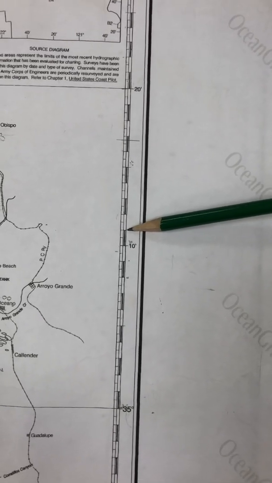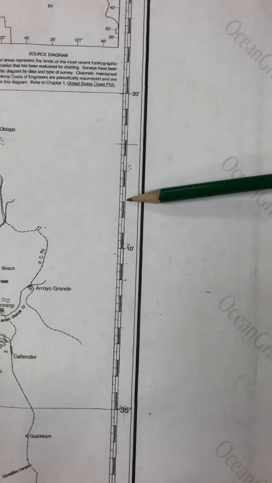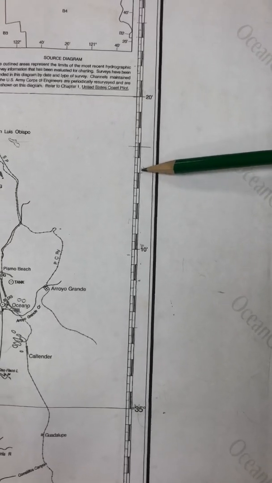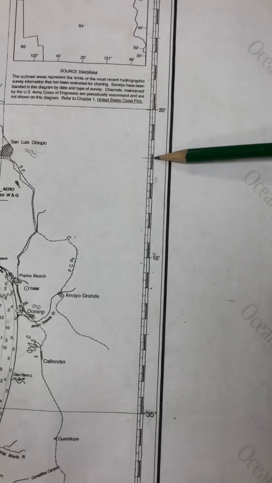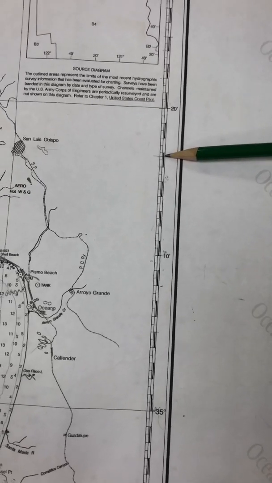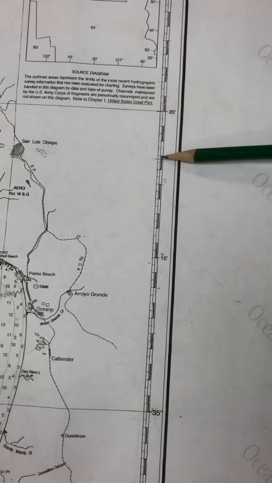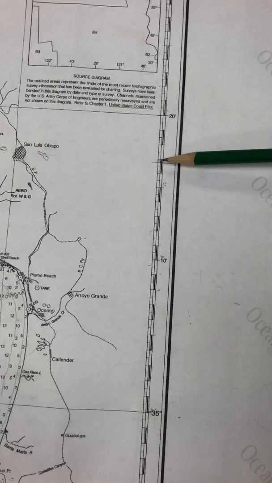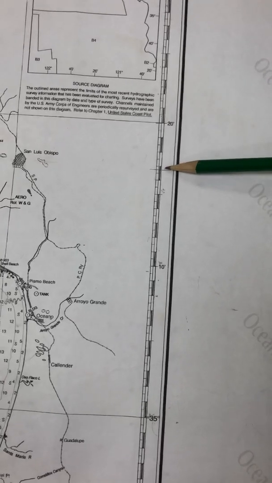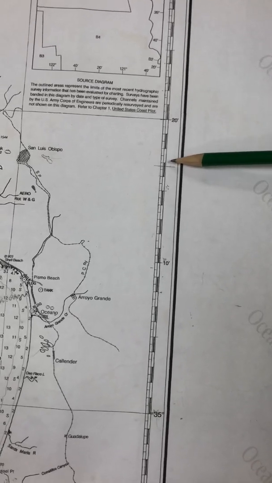So we're at 11, 12, 13, 14, 15, 16.75 or 3/4 of the way. So you can mark that down as 16.75 minutes, and that will give us our value for latitude.